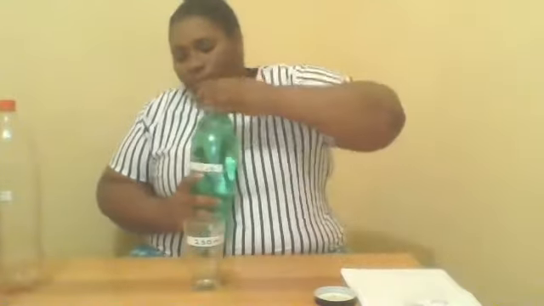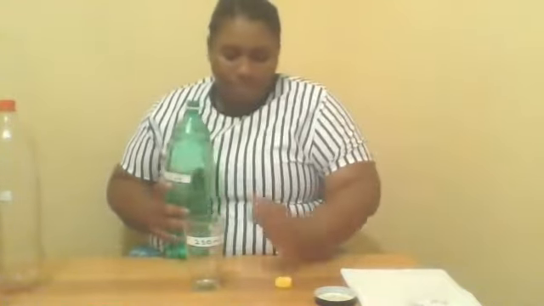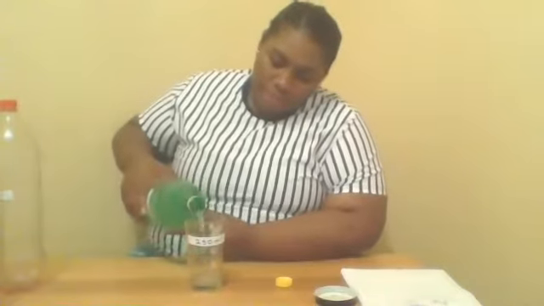So we said that in a 2 liter bottle we have 4 cups of 500 milliliters, and in a 2 liter bottle again we have 5.5 cups of 330 milliliters. And lastly, we're going to do the 250 milliliter cup. Okay, let's begin.